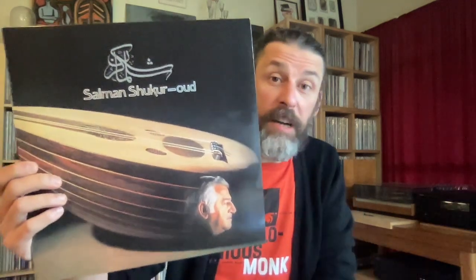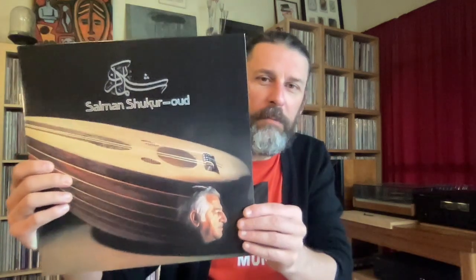Okay, the first record I want to spotlight here is this fantastic release by Salman Shukur, and it's simply titled Oud, which is a great way to start this Gimme 10, really. Salman Shukur only made this one record, and he was the head of the music department and professor of oud at the Baghdad Institute of Fine Arts. So he was a music professor, and they recorded this when he came to Durham in England.